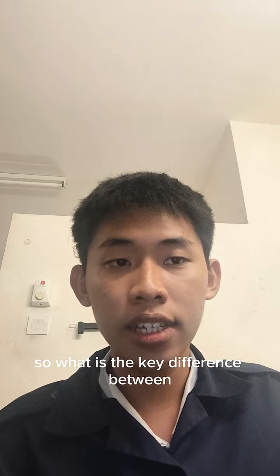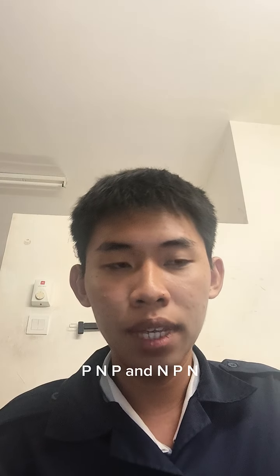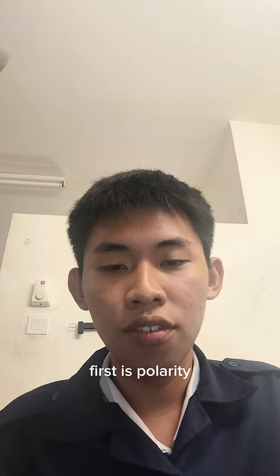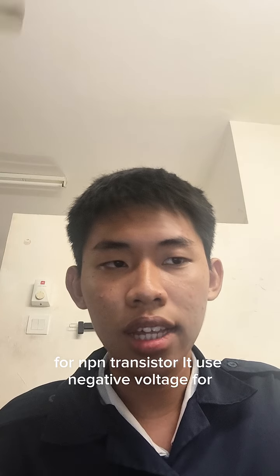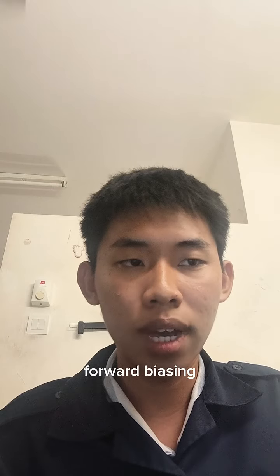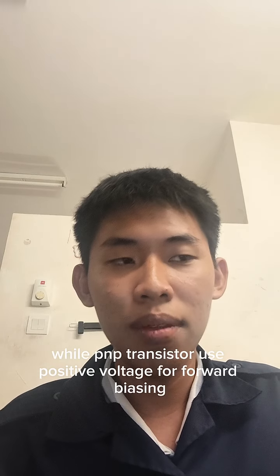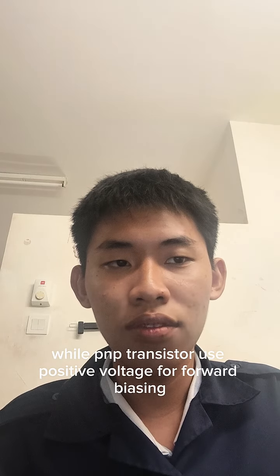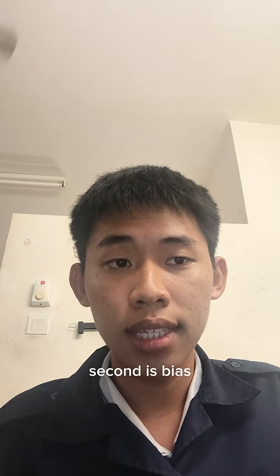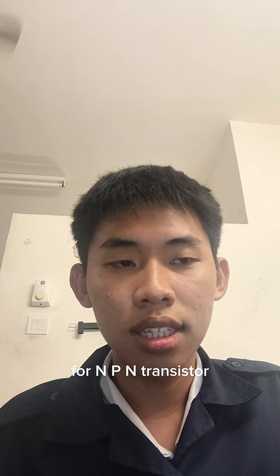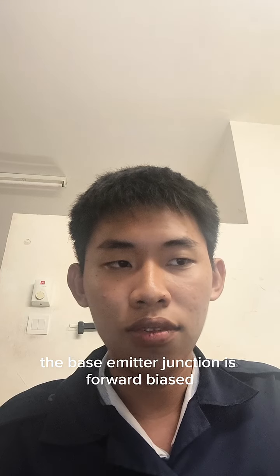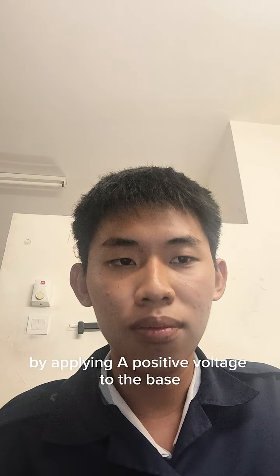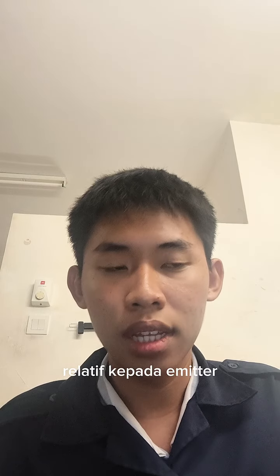So what is the key difference between PNP and NPN? First is polarity. For NPN transistor, it uses positive voltage for forward biasing, while PNP transistor uses negative voltage for forward biasing. Second is biasing. For NPN transistor, the base-emitter junction is forward biased by applying a positive voltage to the base relative to the emitter.